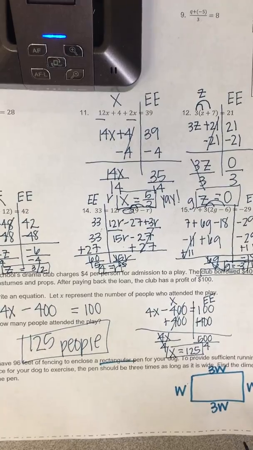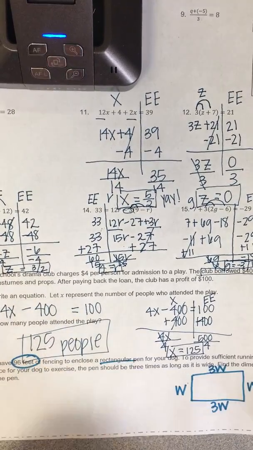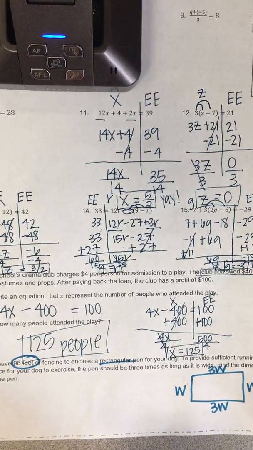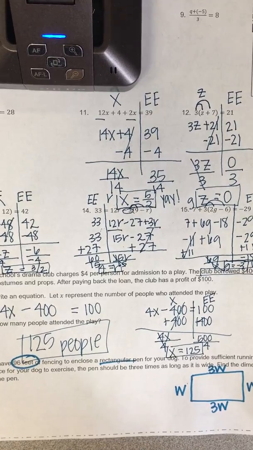I've got my variables. It told me I have 96 feet of fencing, right? So we need to enclose the pen to provide sufficient running space for our dog to exercise. We need to make sure it's 3 times as long as wide, which we have. We need to find the dimensions now.